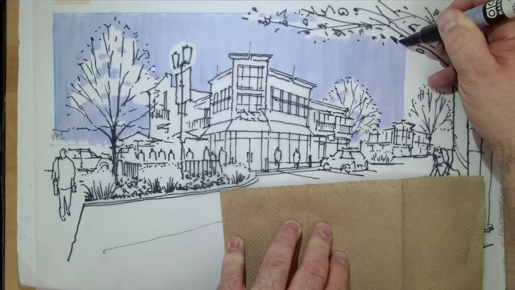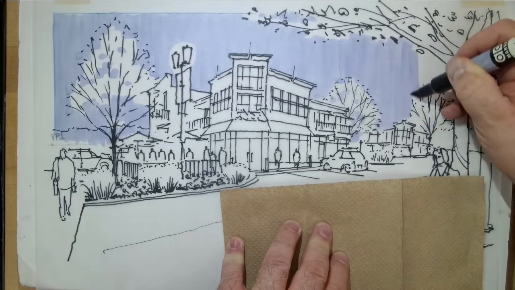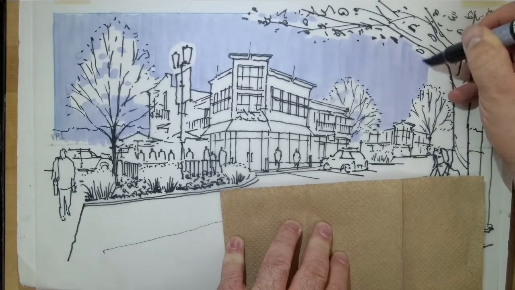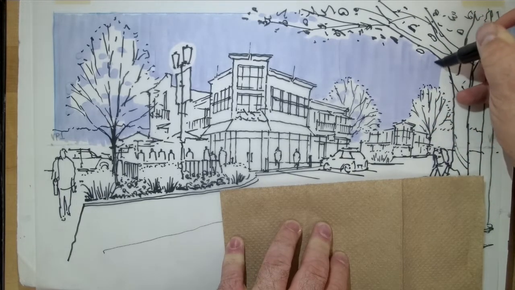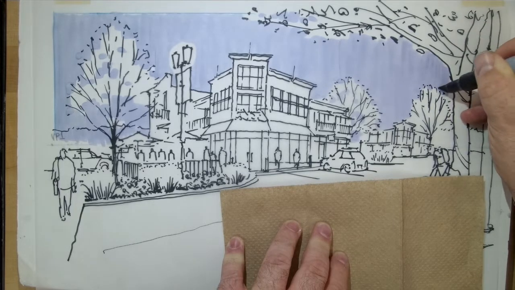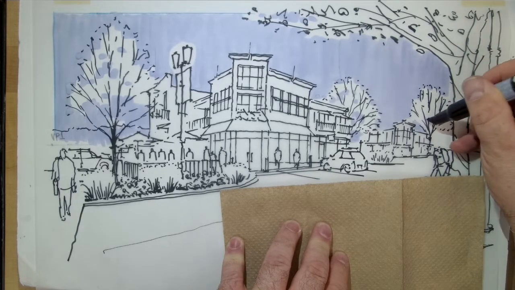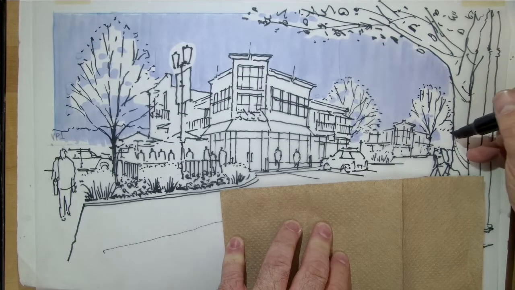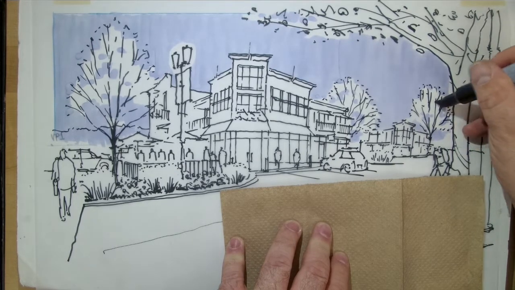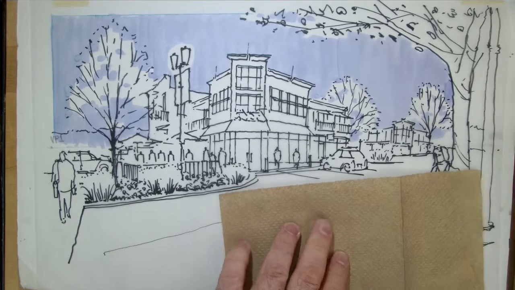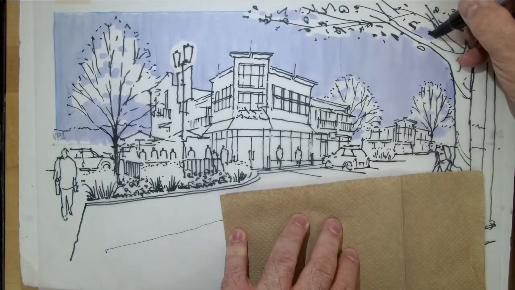It also works with Dutch blue. I've tried it with gray, but I don't like it with gray, but this could work with a cool gray as well. But I've tried it before and I didn't care for it.